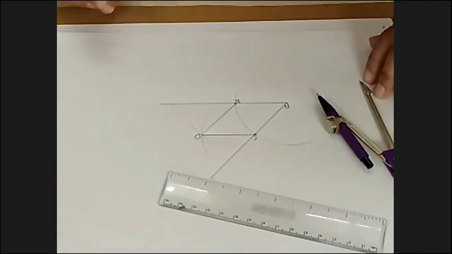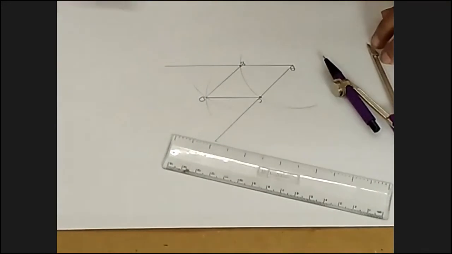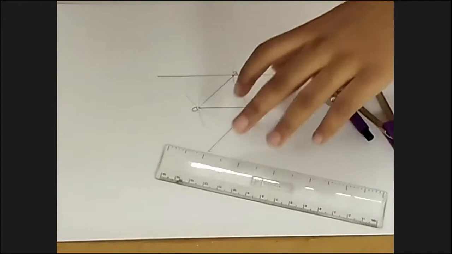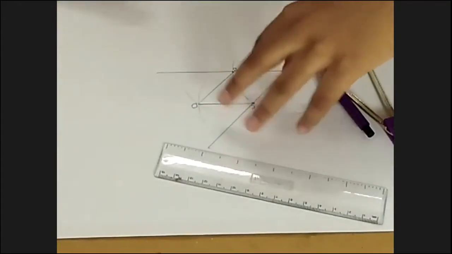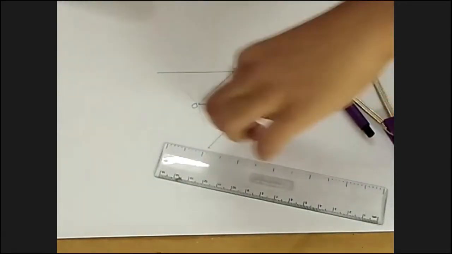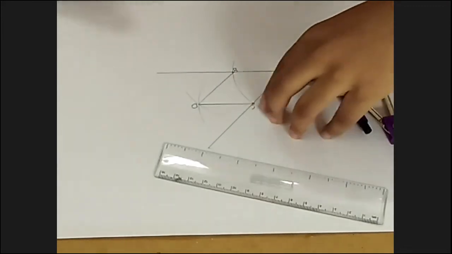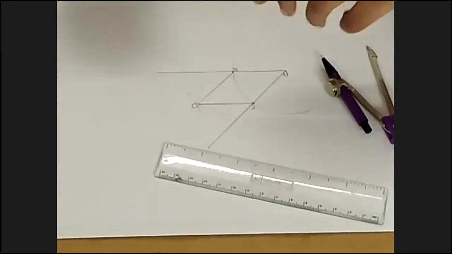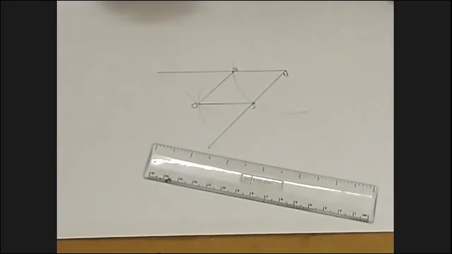Okay. So now you know that AB is the same as AC. What about BD? BD and CD both are the same, because we drew one arc from this point and from this point. And B and C, the distance is the same here. We haven't extended the compass. We have used the same compass.